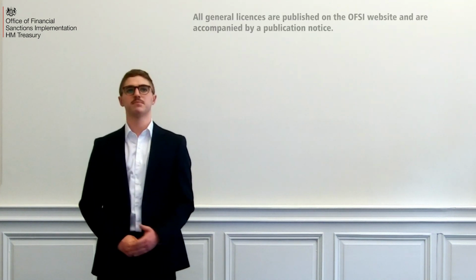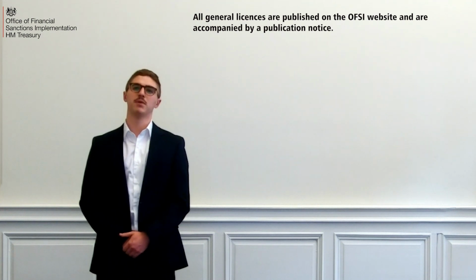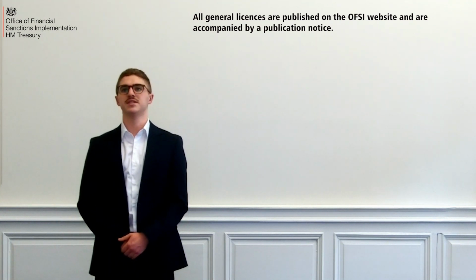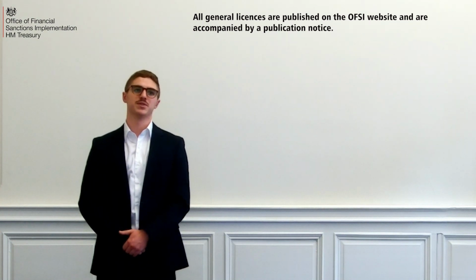Finally, I'll now cover how people can interpret or use general licenses. So all general licenses are published on the OFSI website, where they can be viewed by everyone, and they're also accompanied by a publication notice, which sets out the details of the license and explains any changes which have been made to it since its issuance.